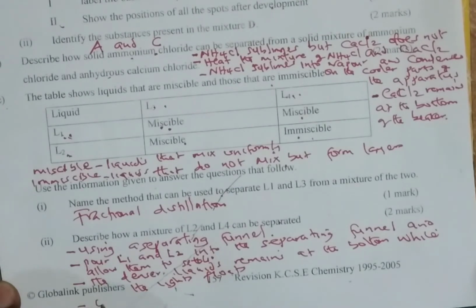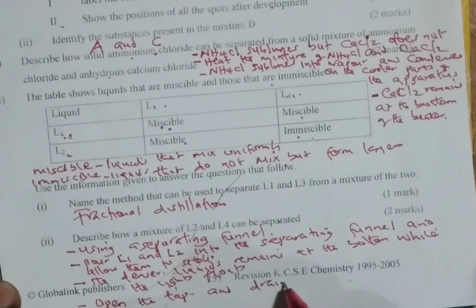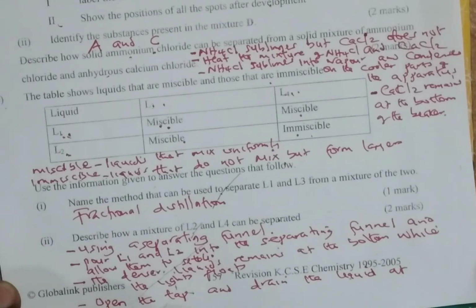Next, you open the tap and drain the liquid at the bottom.